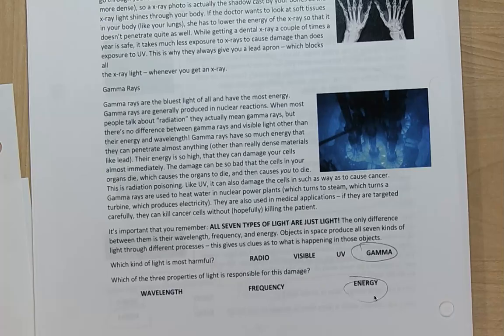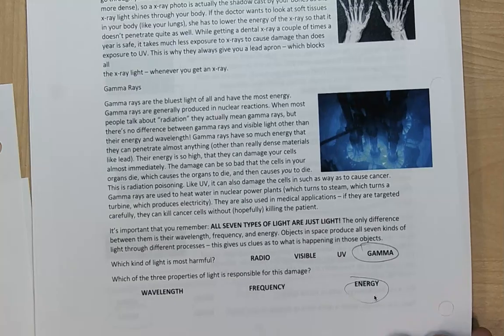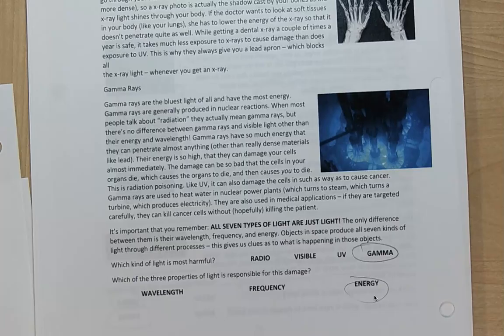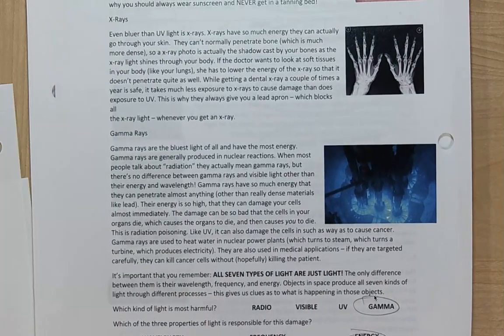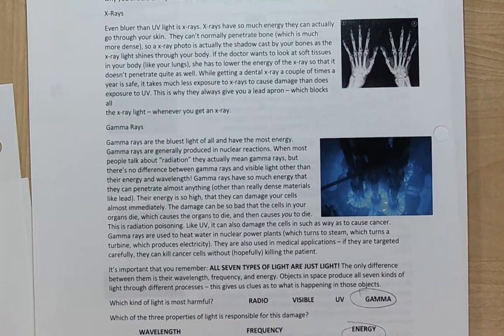And statistically, if you get hit by enough X-rays or gamma rays all at the same time, one of those gamma rays could cause cancer. This is why you don't want to go to a doctor's office and get too many X-rays one after the other, because the more X-rays you get, the odds go up.